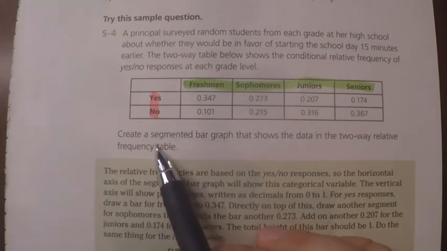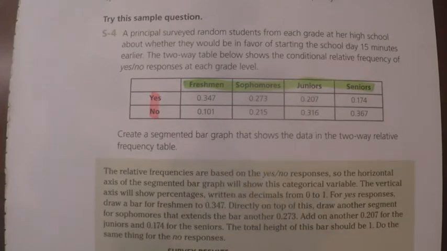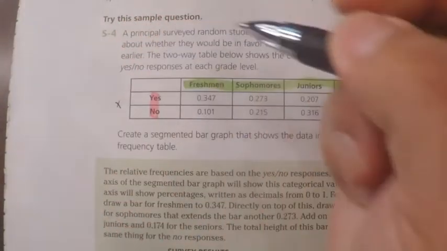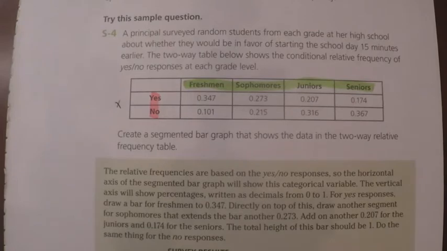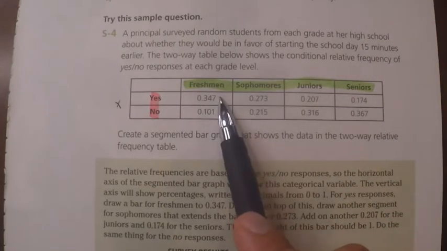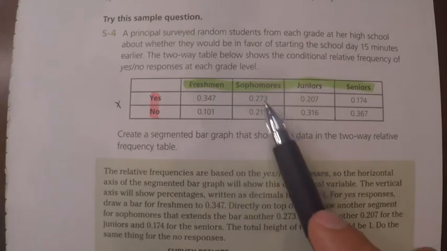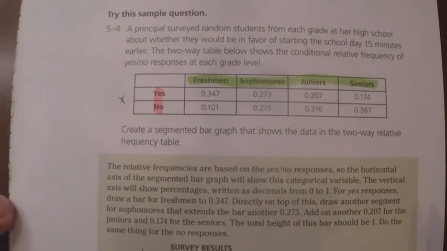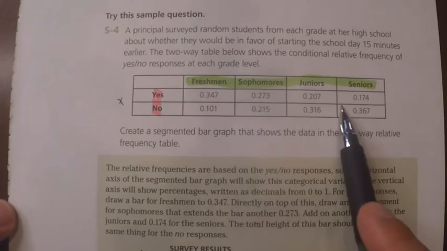So here it says create a segmented bar graph that shows the data in the two variable relative frequency. If we're going to do this, we're going to put the yes and no on our horizontal axis. And then when we're graphing going up on the vertical axis, that's where we're going to put the responses of freshmen versus sophomores. So if you take a look at this table here, this is all the relative frequencies.